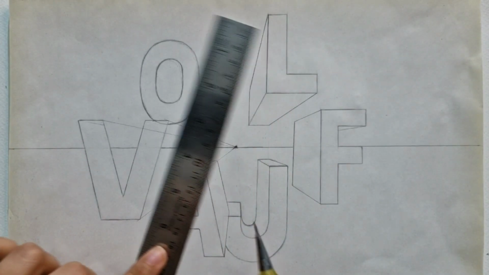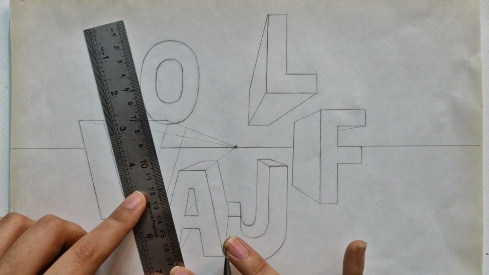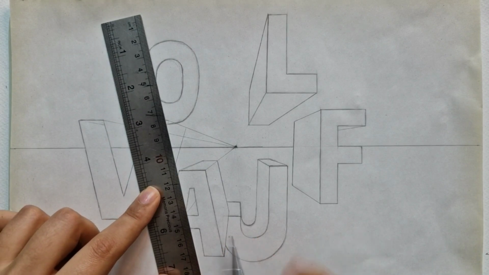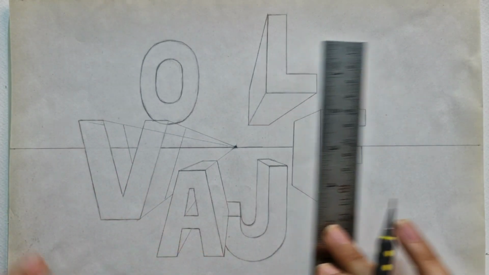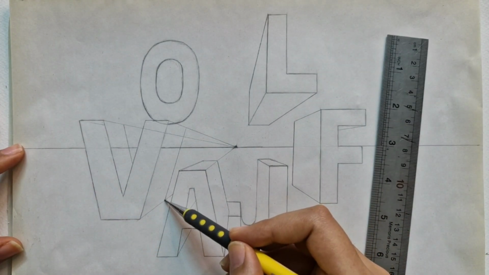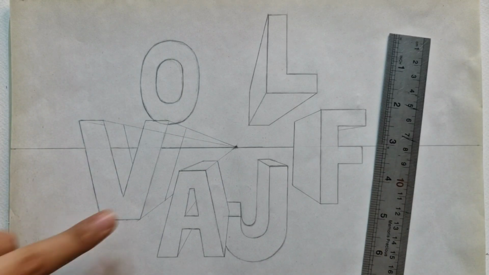Simply align your ruler to duplicate that side and draw it to your desired depth, making the shape either shallow or deep. You can draw the parallel line closer to the shape or further back near the vanishing point to create a wider, deeper shape. This is something you'll become more skilled at with practice and careful observation.